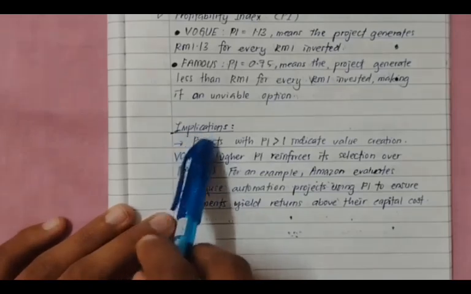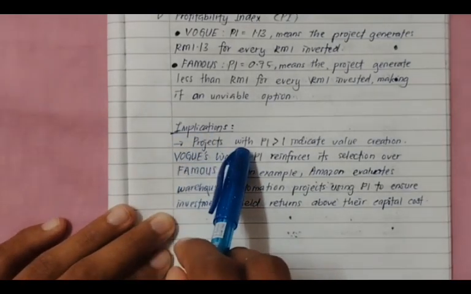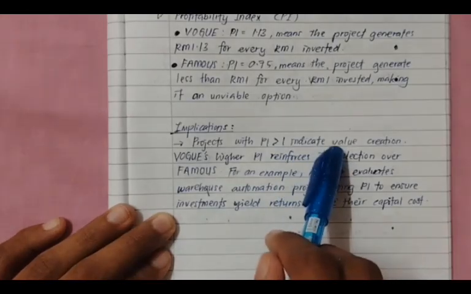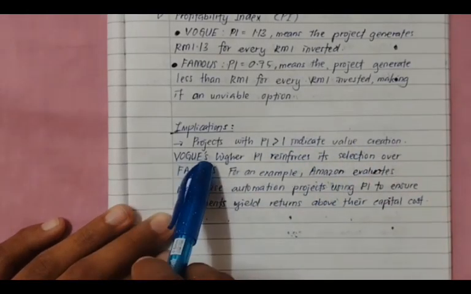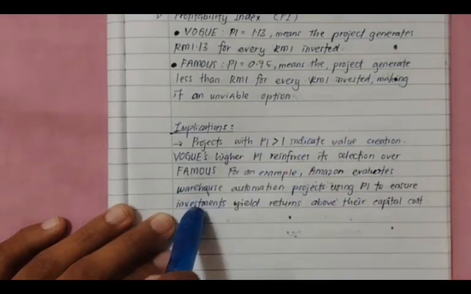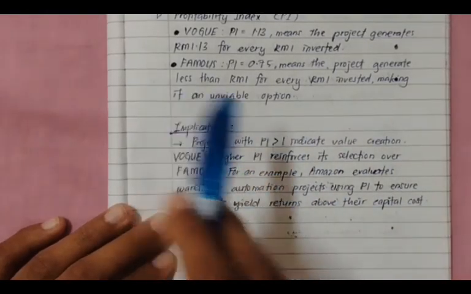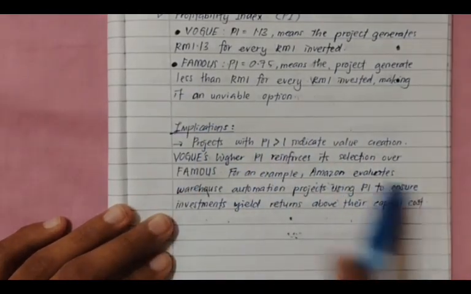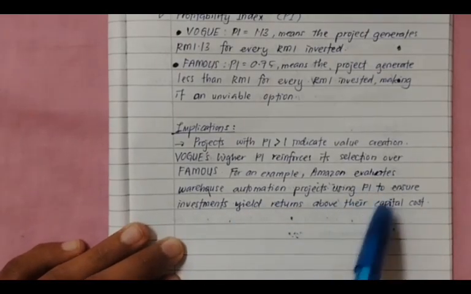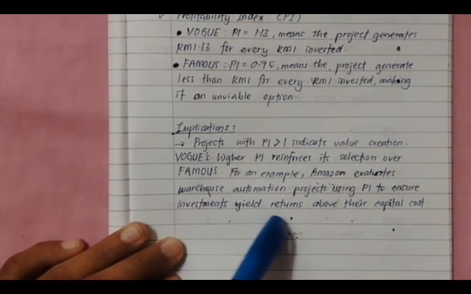So the implication we can discuss is that projects with a profitability index lower than 1 do not indicate value creation. Wagyu's higher profitability index reinforces its selection over Famous. For example, Amazon evaluates warehouse automation projects using the profitability index to ensure investments yield returns above their capital cost.